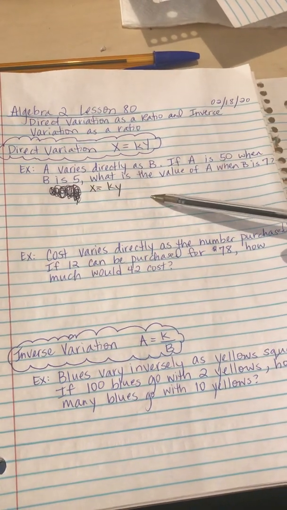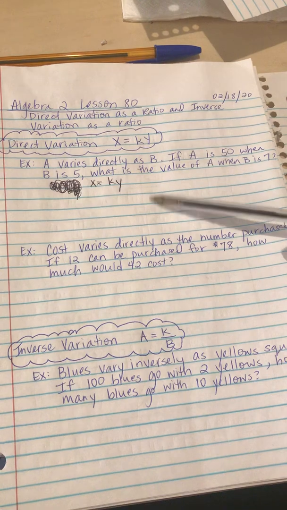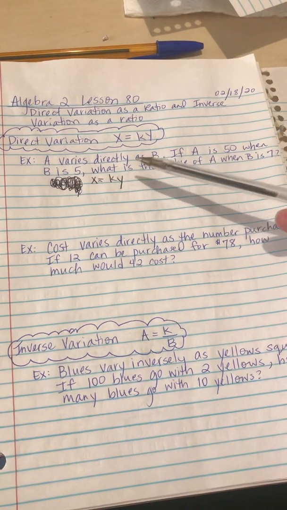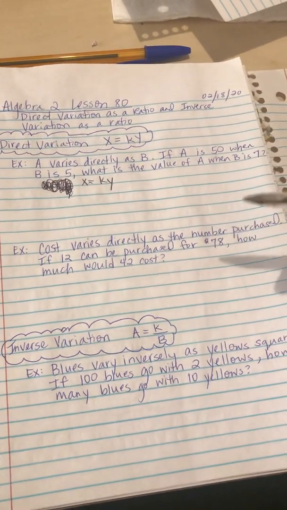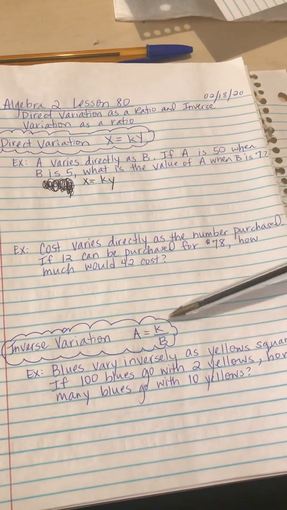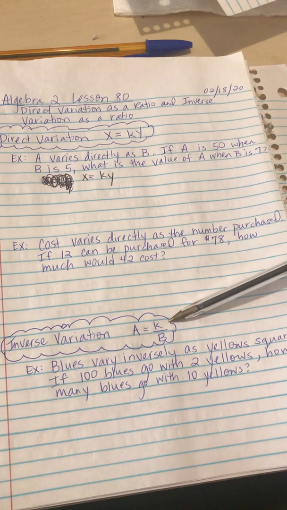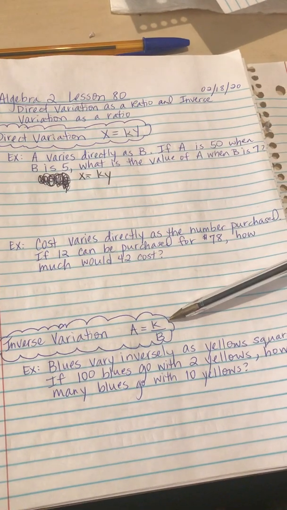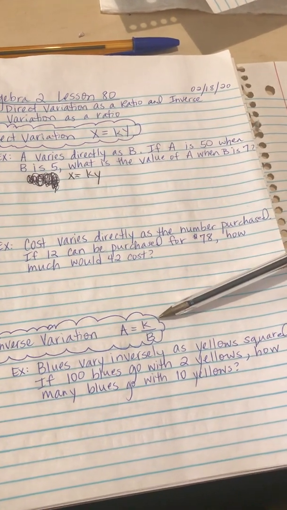Okay, so there's two methods that you can use. I'm going to show you both methods, and the question in the textbook will specify which method to use. So if you're using the formula, this is the direct variation and inverse variation method. And then today we're using the equal ratios method.